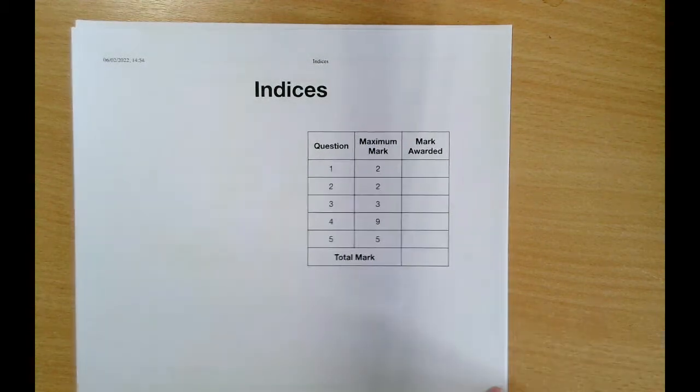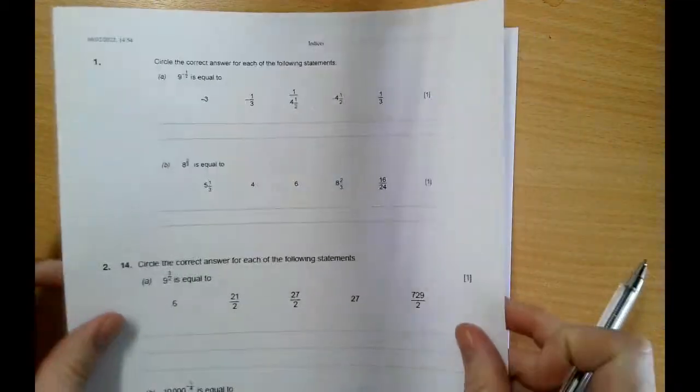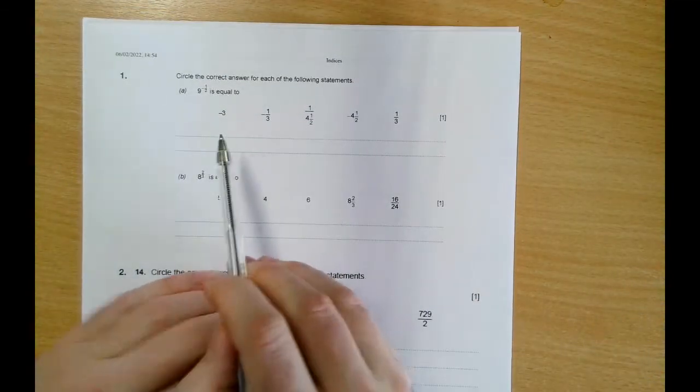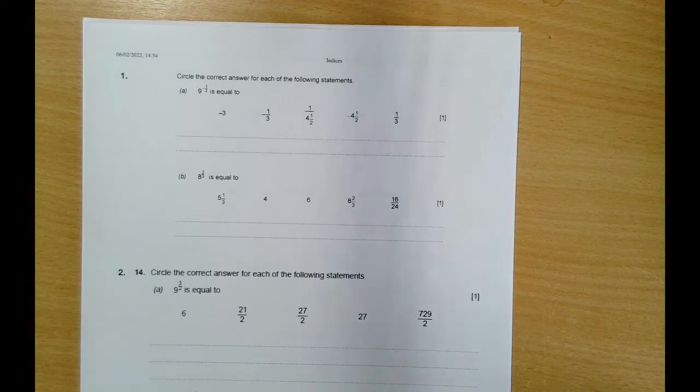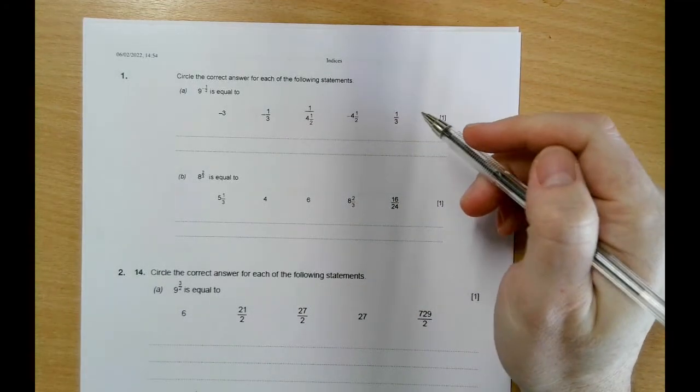This is a mini help video to go through the topic of indices. So the first question says, circle the correct answer to each of the following statements. 9 to the power of minus a half.